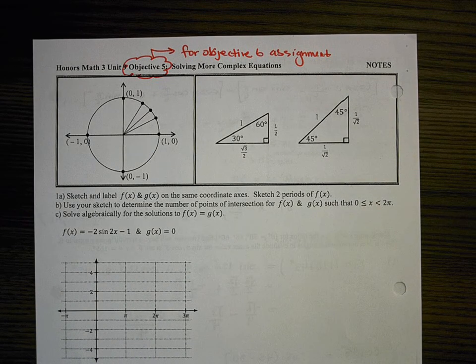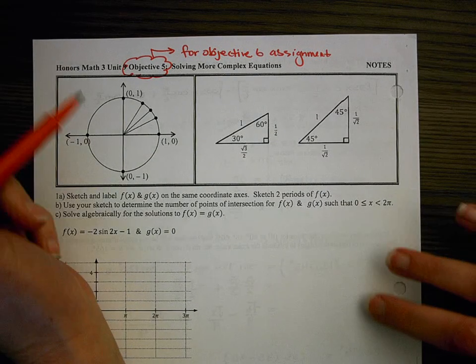Okay, so this is the video lesson for Honors Math 3, Unit 9, and this is actually titled Objective 5 Notes in the notes packet that we handed out already, but it is actually for the Objective 6 assignment. So the 5 and 6 notes and assignment don't align by their name, but they do align by their title. So make sure that you pay attention that although this is Objective 5 Notes, it is specifically for the Objective 6 assignments. So one of the things that we need to make sure that we know well is our quadrant 1 unit circle.